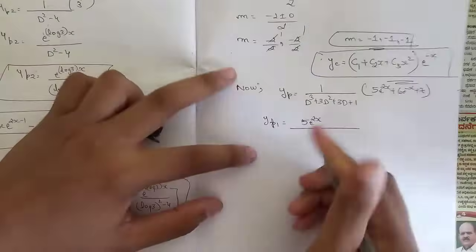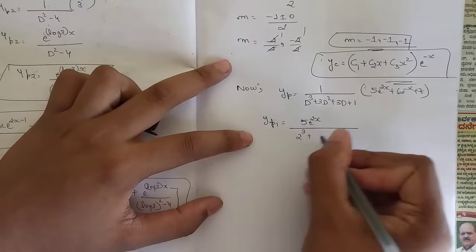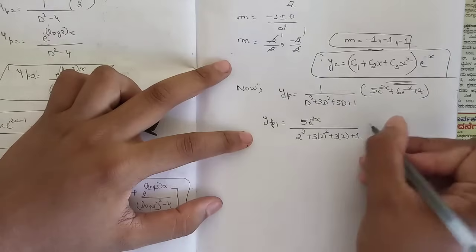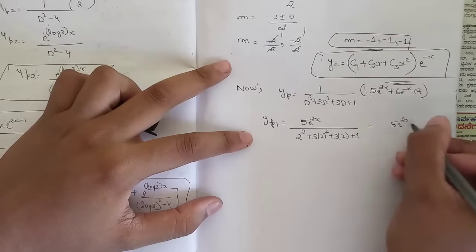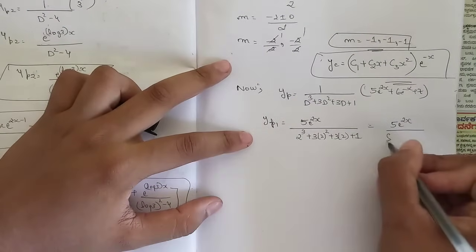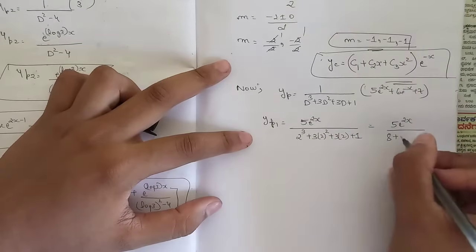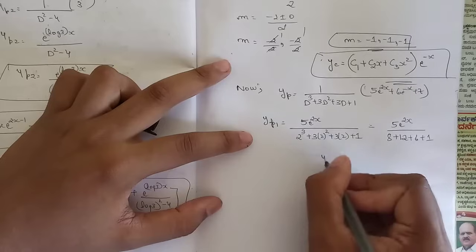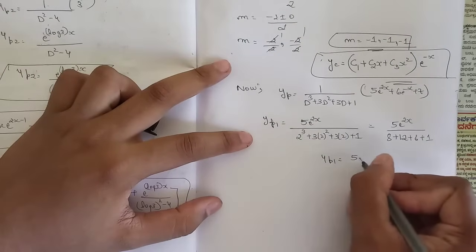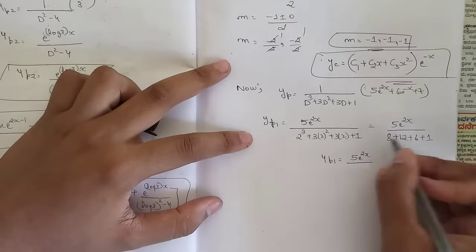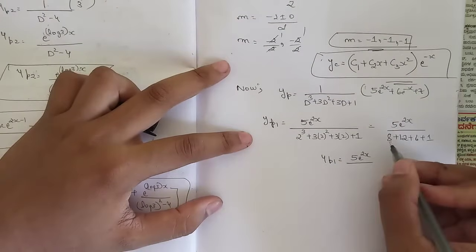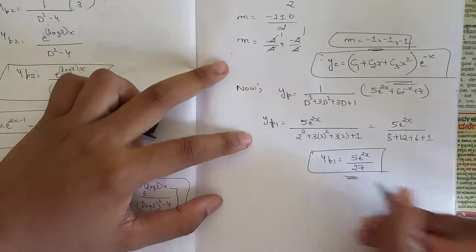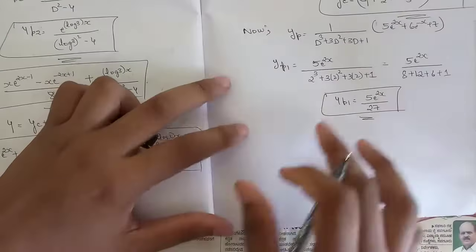So this would be 2 cube plus 3 into 2 square plus 3 into 2 plus 1, that is equal to 5 e power 2x divided by 2 cube is 8 plus 3 into 2 square is 4, 3 4s are 12 plus 3 2s are 6 plus 1. So therefore yp1 is equal to 5 e power 2x divided by 12 plus 8 is 20 plus 6 plus 1 is 7, so it is 27. So we found yp1.